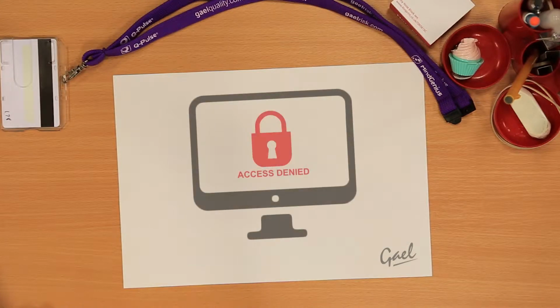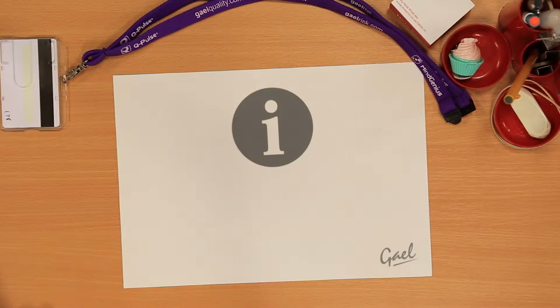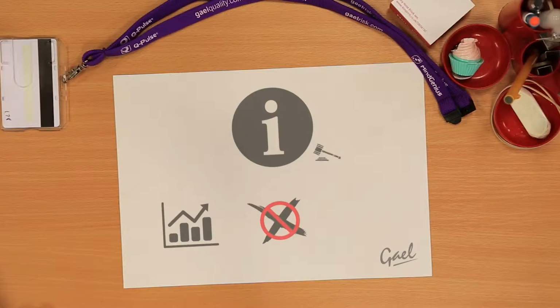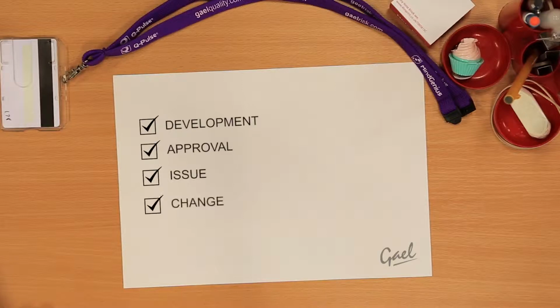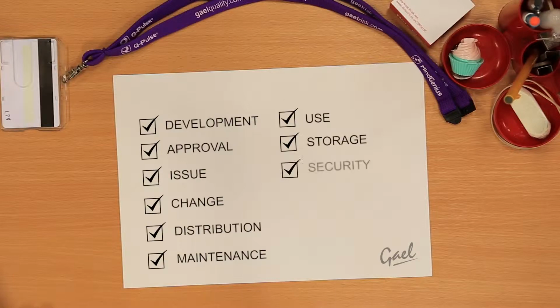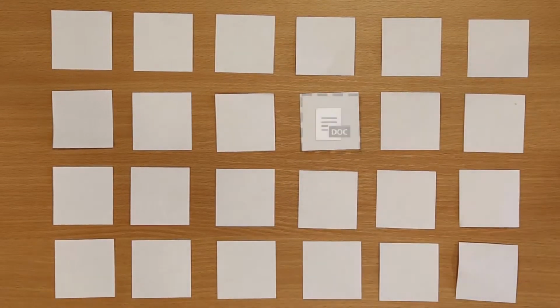Classified or confidential information is restricted to the necessary personnel. Information is retained that could help solve a problem, improve opportunities, avoid costly errors, or deflect potential litigation. This gives management the confidence that company policies and procedures are being followed accurately. In broad terms, document control provides a means of managing the development, approval, issue, change, distribution, maintenance, use, storage, security and disposal of documents.